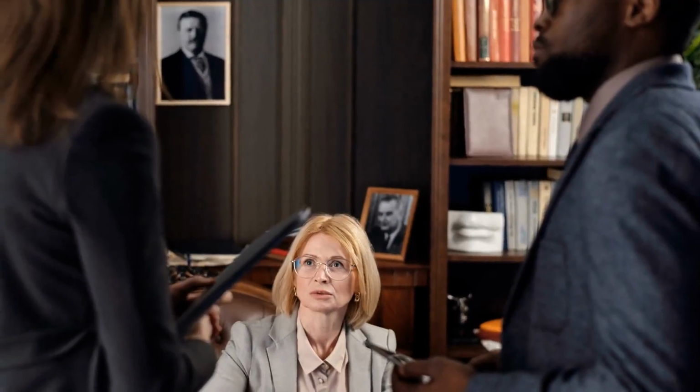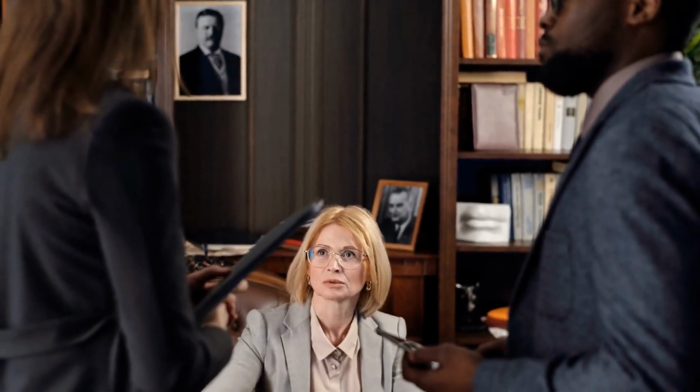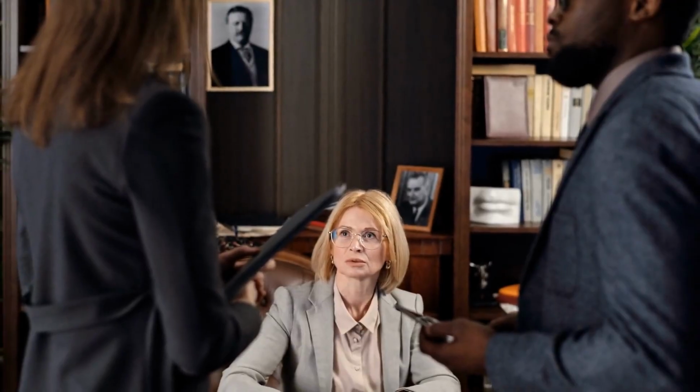Next, select the type of business entity. Most subsidiaries are formed as either corporations or limited liability companies. Each structure has different tax implications and governance requirements, so choose carefully based on your business goals.